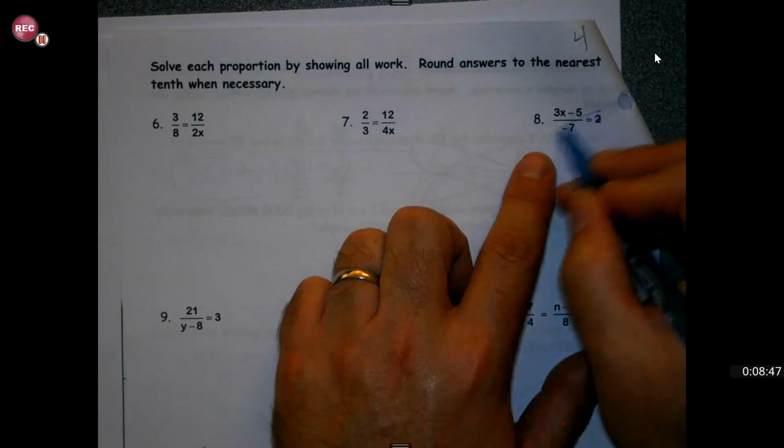So the two things I kept being asked about were, hey, on a problem like 8, that's not a fraction, true. So how do I know what goes with what? And here's the answer to that. Whatever you have just a number over here, that's going to go with what's in the bottom of your other fraction, in the denominator.